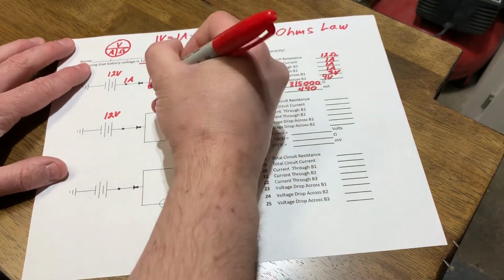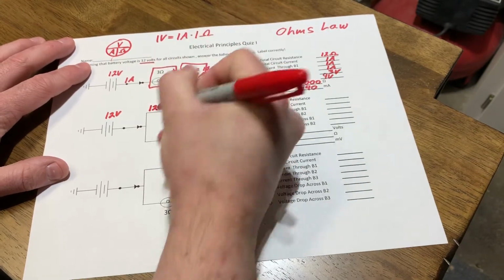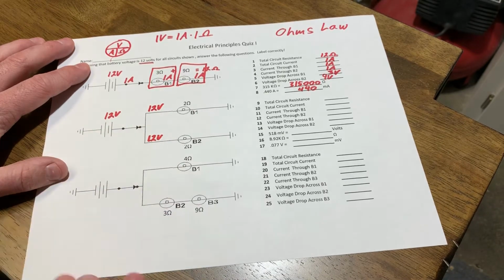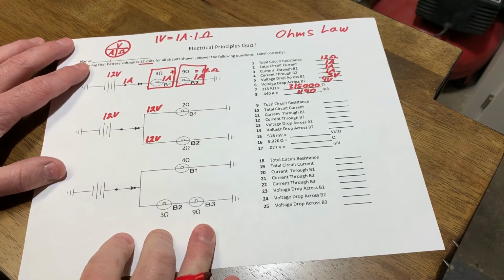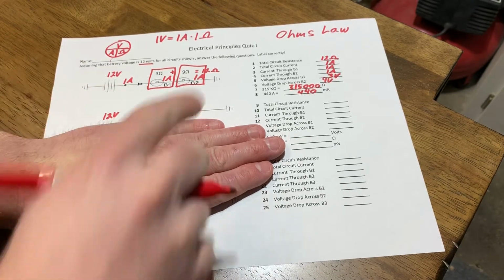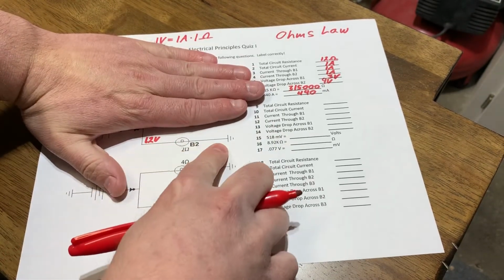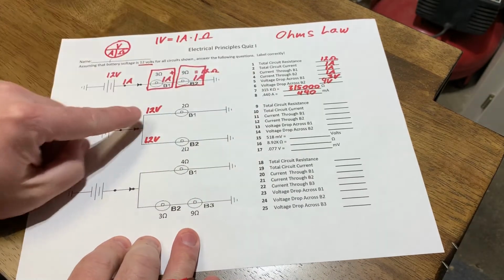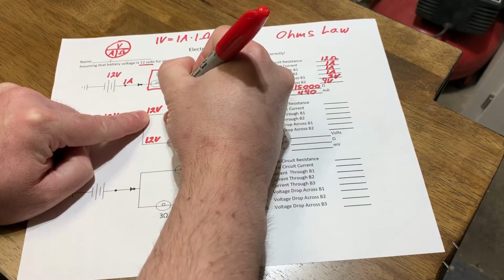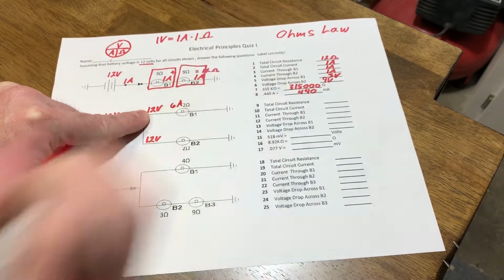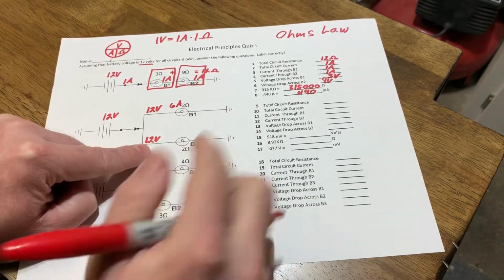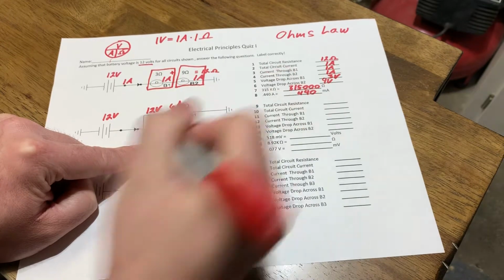The other rule is source voltage will go to each branch. So we can say that that branch has 12 volts and that branch has 12 volts. Now I can treat that as a simple series circuit, and I can treat that as a simple series circuit. Using our equation up here, 12 divided by 2, this bulb gets 6 amps. Everything on that branch gets 6 amps. This bulb, same thing, 12 divided by 2, 6 amps.